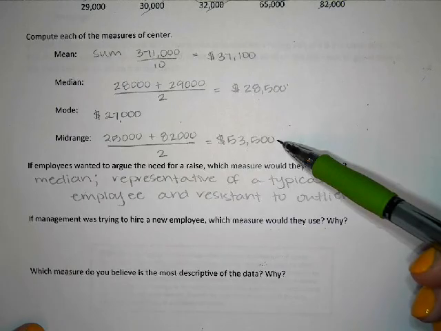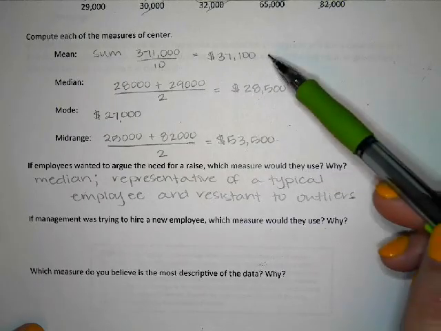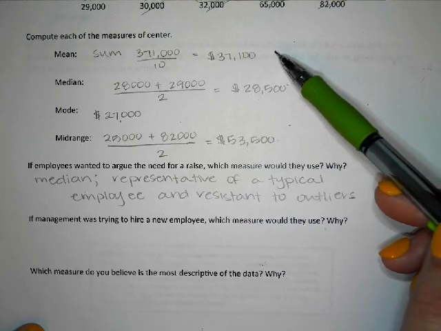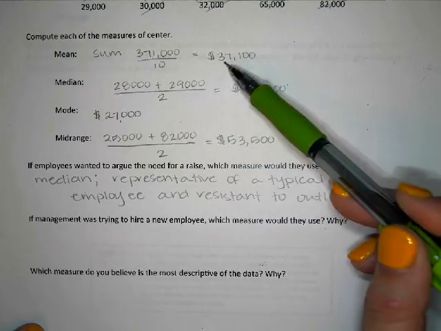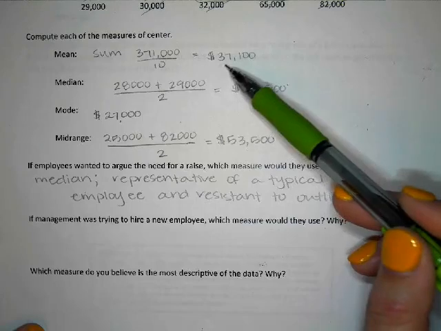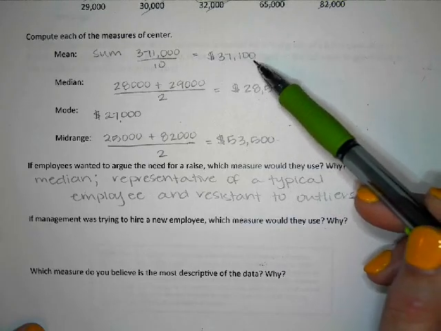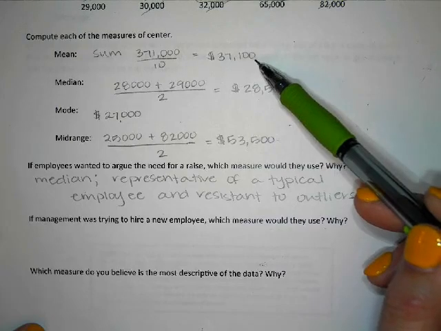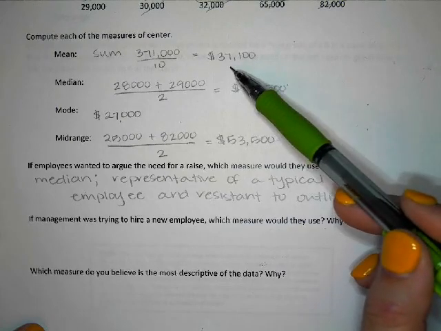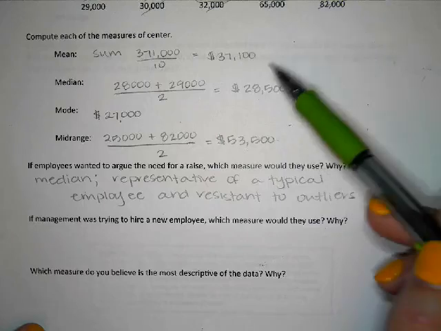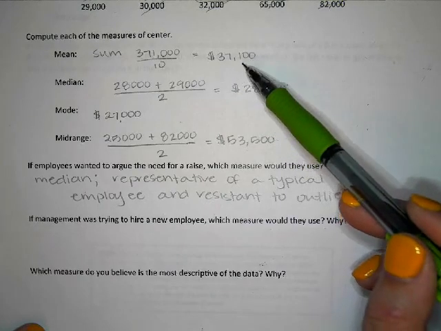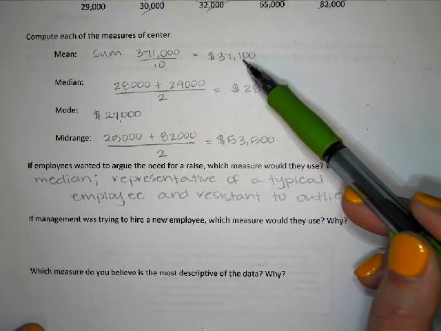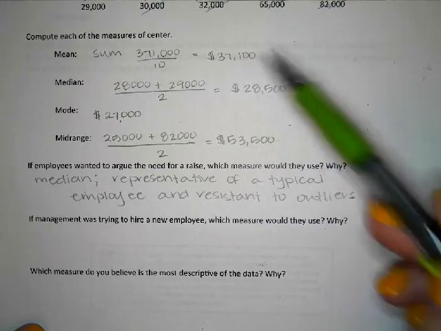So the mean might be a better value to use because it's a little bit higher. More people are going to be interested in applying for the job and interviewing for it. But it's not so high that if they got a lower offer, you couldn't explain it away. You could say, well, you have to be at the company for more years to be able to get a number that high. So I would say probably the mean.